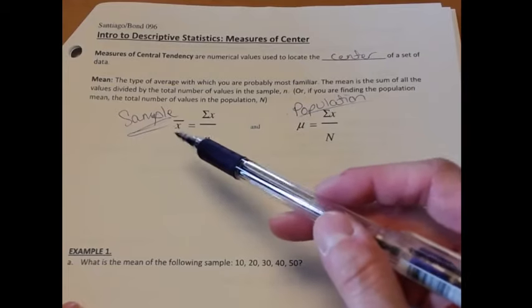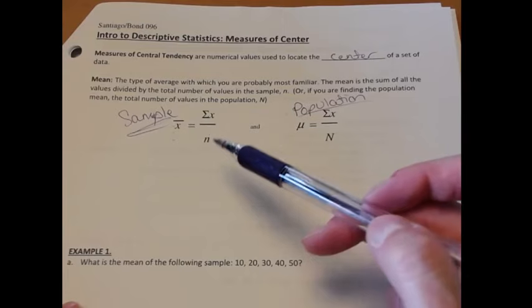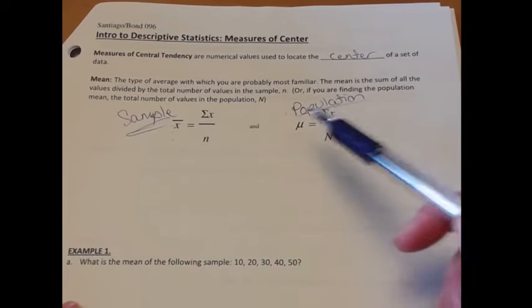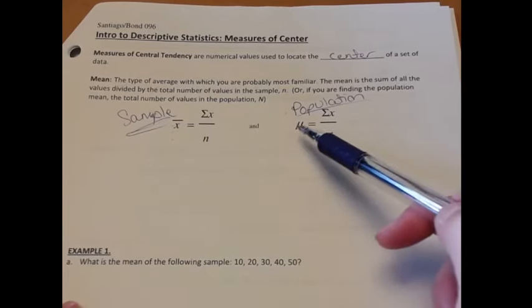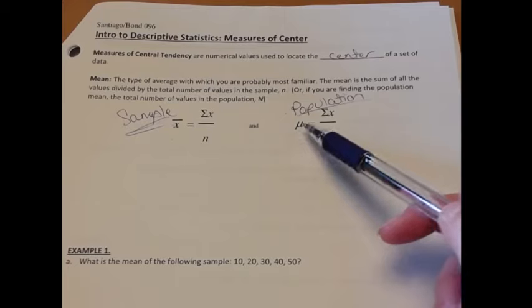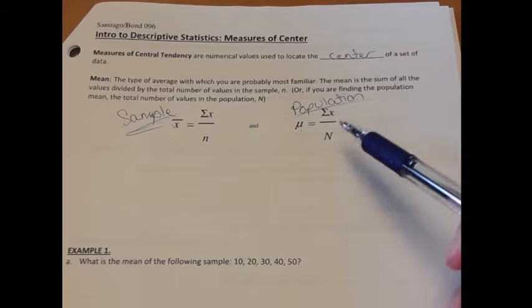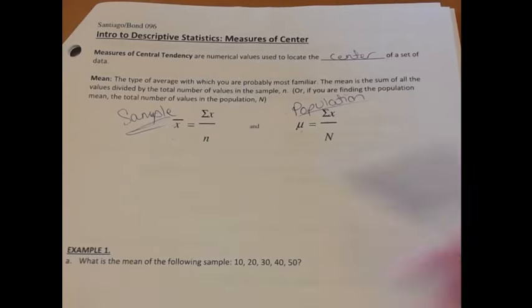So with a sample, you have x bar, which represents the mean, and n is the number of values in the sample. For a population, you have the Greek letter mu. Mu represents the mean, the average, and you add up all your values and divide by the number of values in the population. Perfect. We know how to find the mean.